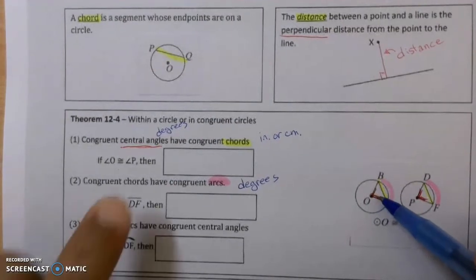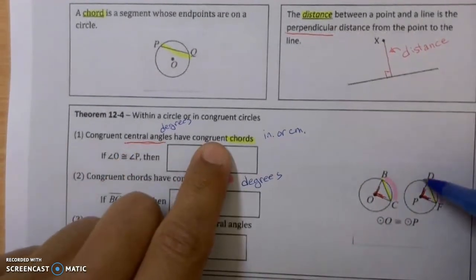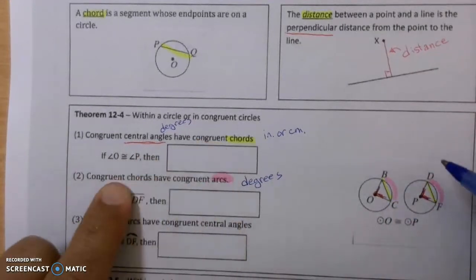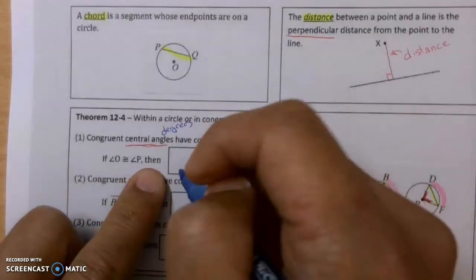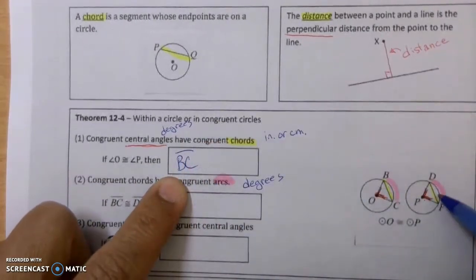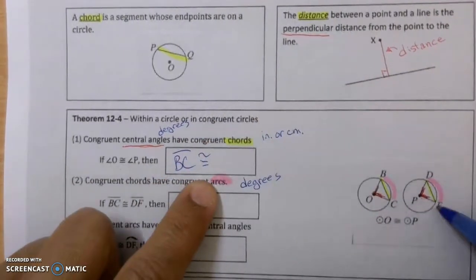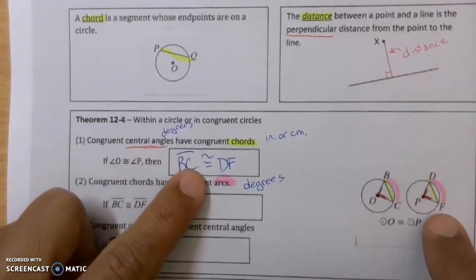If you have congruent central angles, like 80 degrees and 80 degrees, then you have congruent arcs. Then this is 3 inches and this would be 3 inches. So in this picture, if angle O is equal to angle P, then chord BC would be congruent to chord DF. If you have congruent angles, then you have congruent chords.